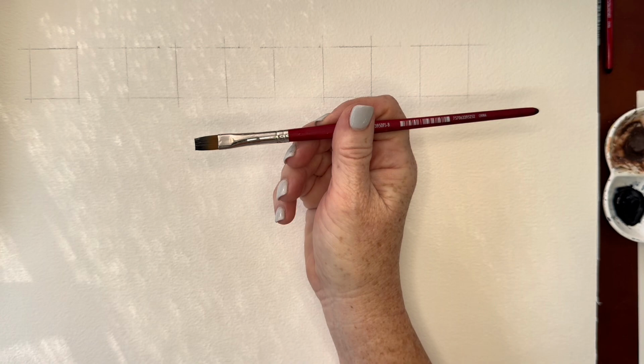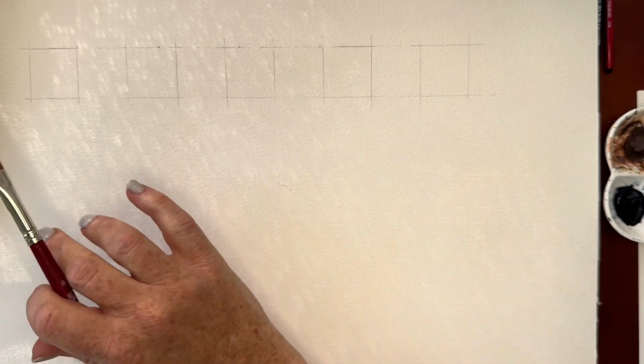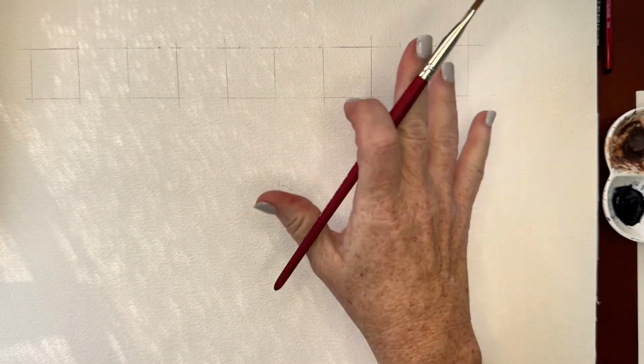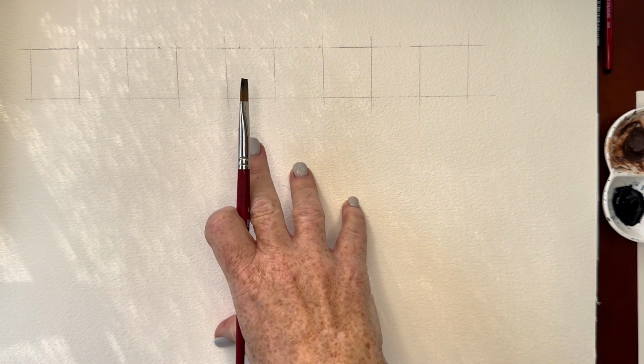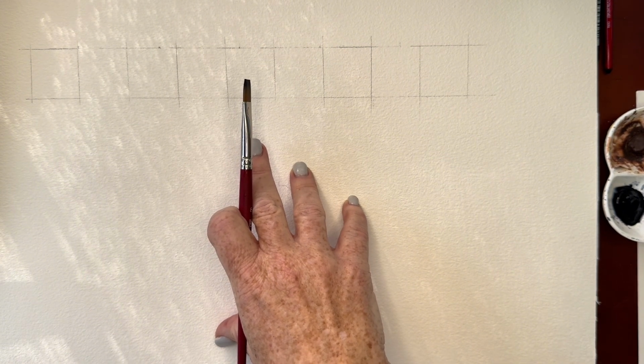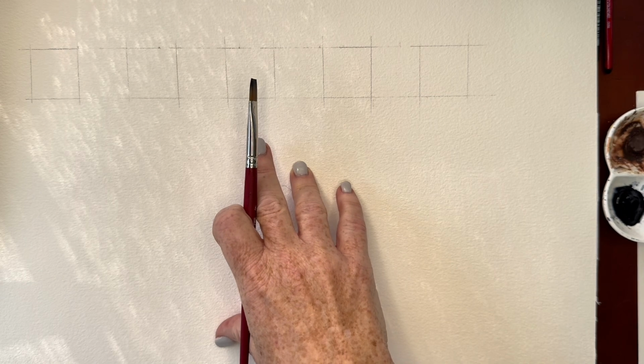I'm going to use Payne's Gray today to give you some examples. We're going to do a scale, and then I'm going to paint and share some reference photos to help you understand the value of values. So I hope you stick around. So let's get started.